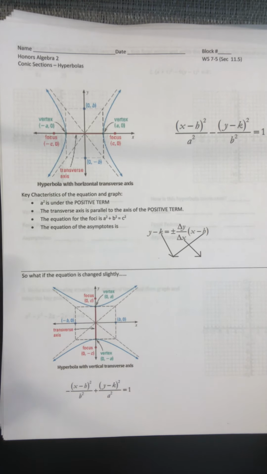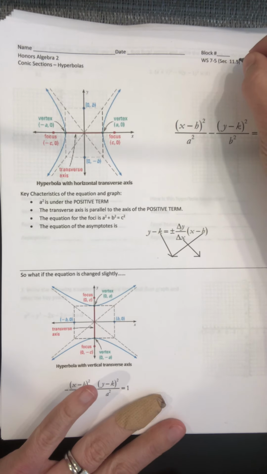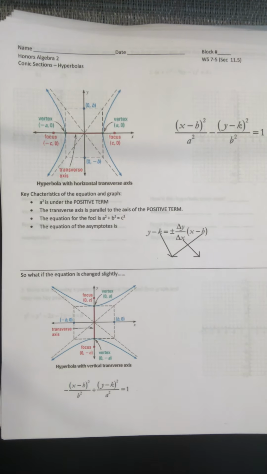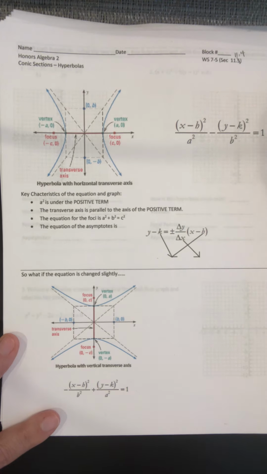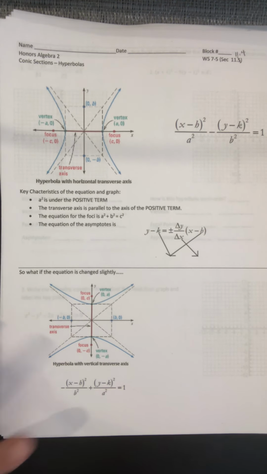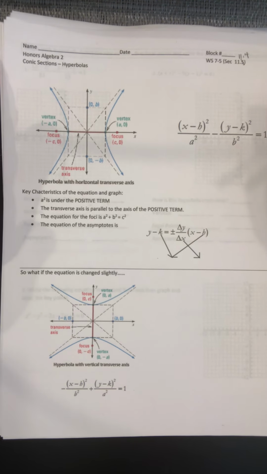Alrighty, ladies and gentlemen, here we go. We are in section 11.4, actually, I believe. Yeah, not 11.5, 11.4. Sorry about that. But we're on worksheet 7-5. Okay, we'll be doing this for the next 2 days.